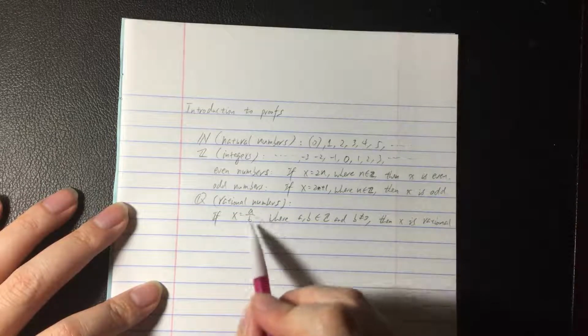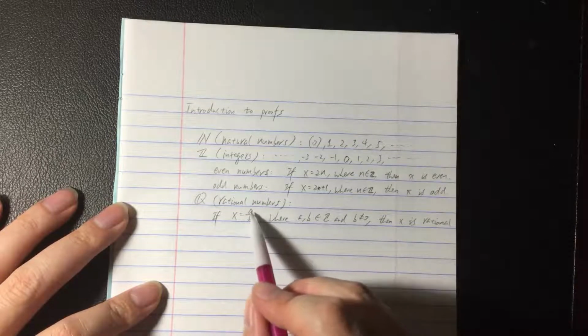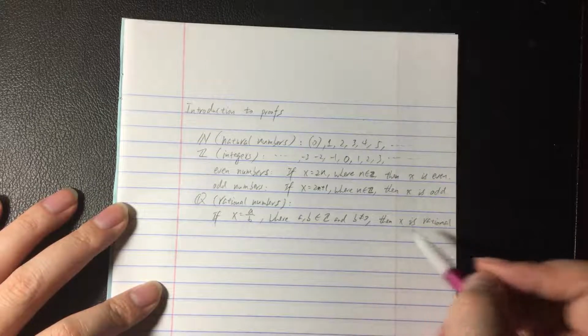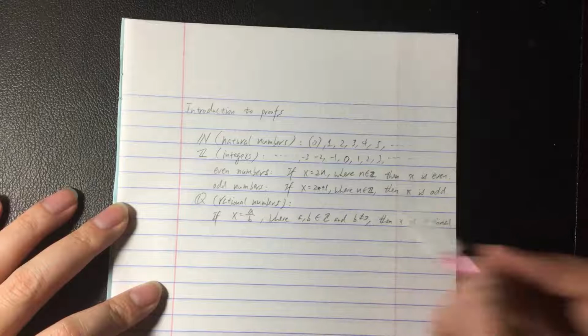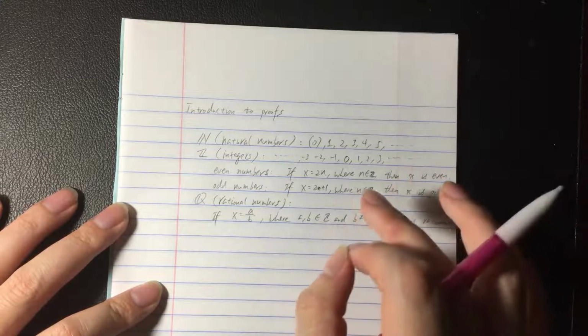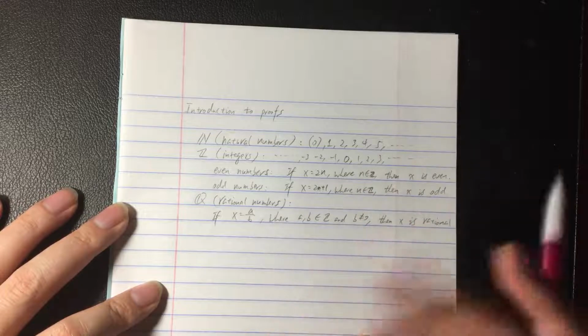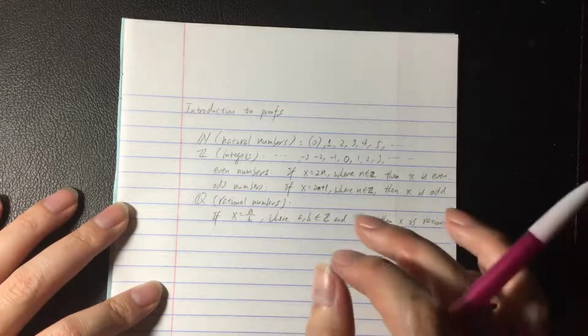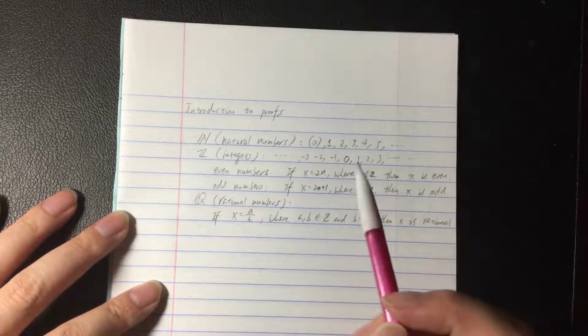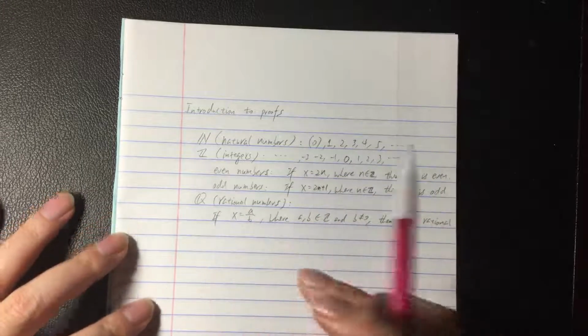If x is equal to a over b, where both a and b are integers, with b not equal to 0, then x is rational. Which means if x is equal to a whole number over a whole number, then x is a rational number. Those are some basic concepts.